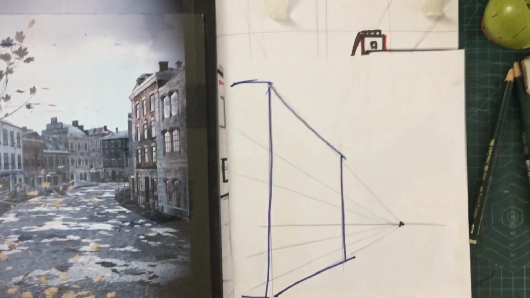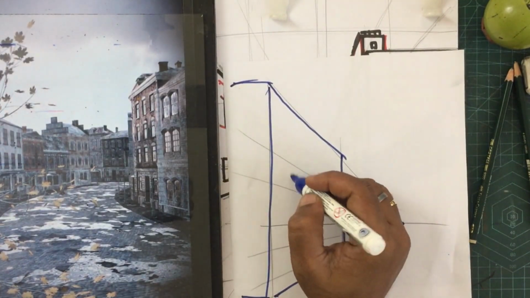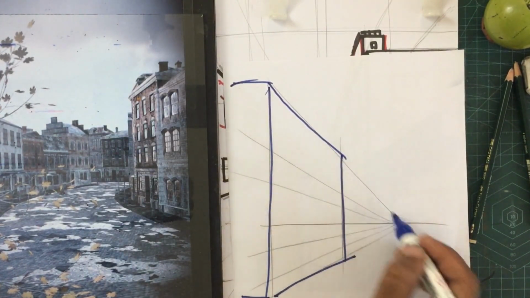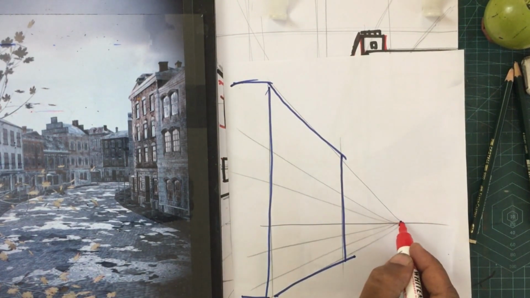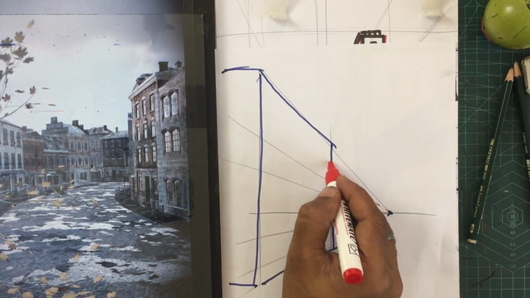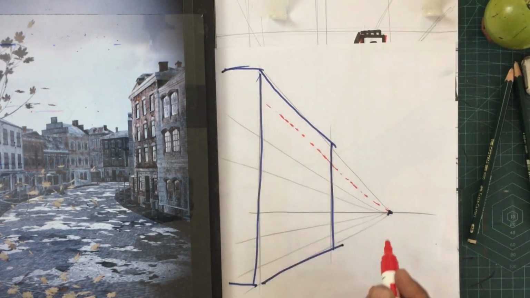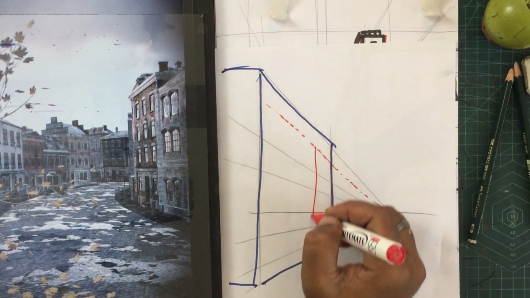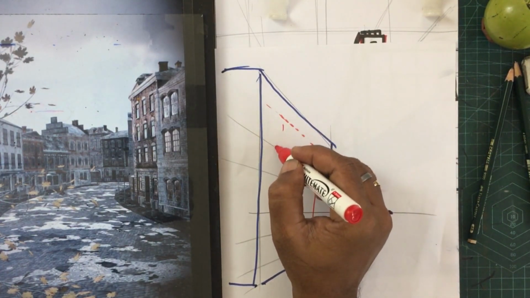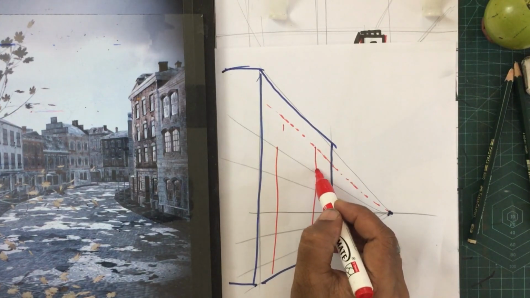I want to make an arch over here. So what I do, with the help of this, I take the line like this. Okay, and this line should be straight. This line should be straight. Only this line I just take.